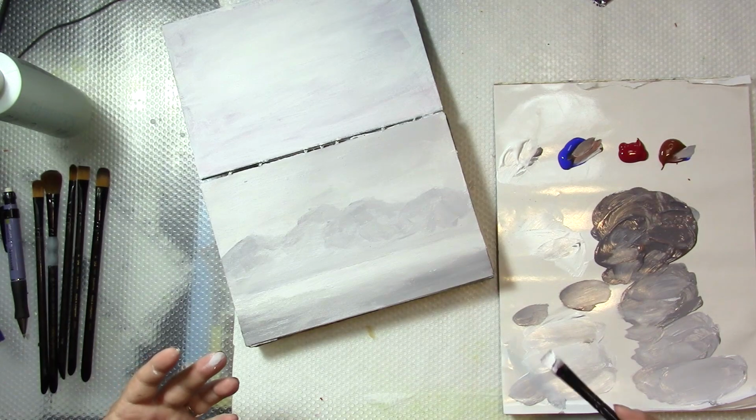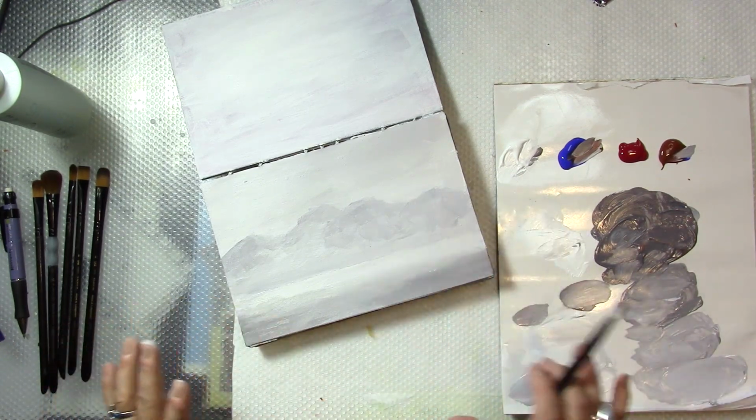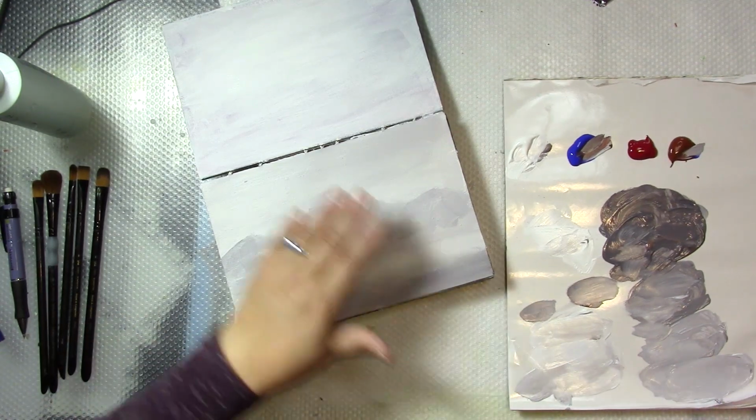Then we can go into the detail of, okay, do we want this to be snow? Do we want it to be water? Do we want it to be grass? It doesn't matter at this point. Right now we're just working with the values.